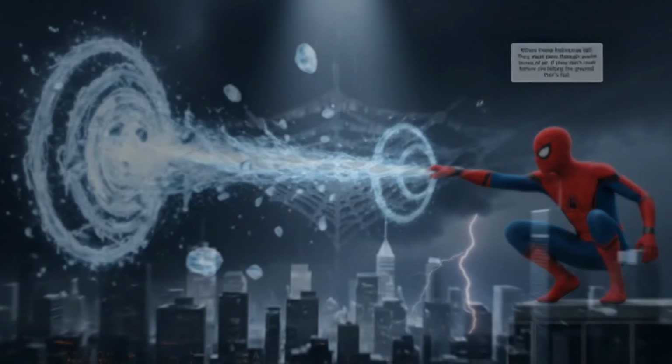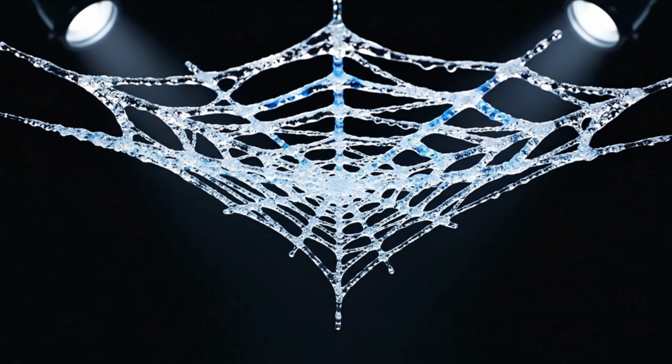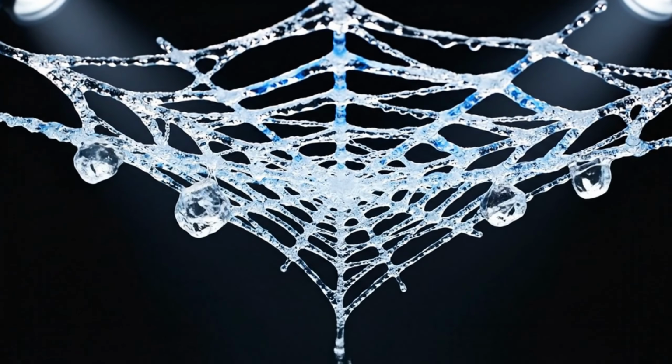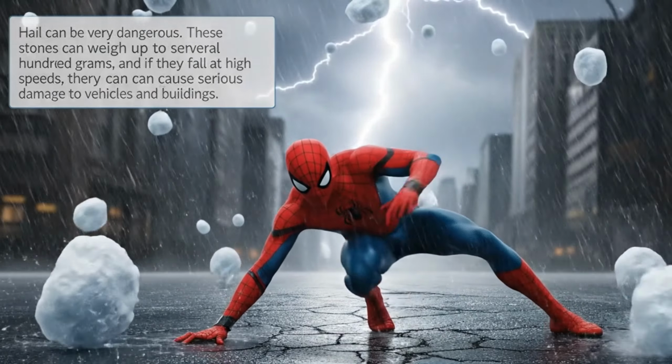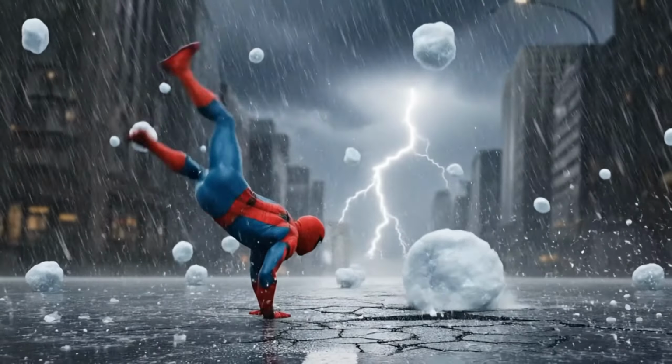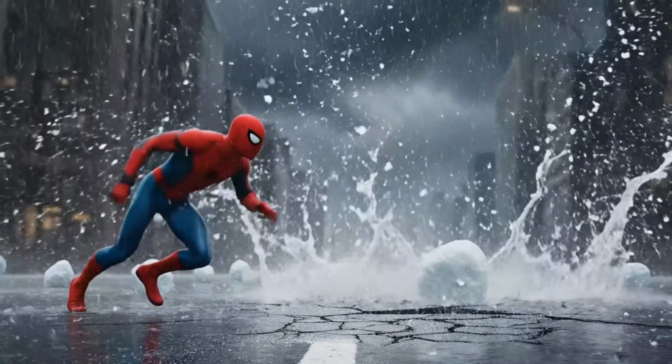When these hailstones fall, they must pass through warm layers of air. If they don't melt before they hit the ground, that's hail. Hail can be very dangerous. These stones can weigh up to several hundred grams, and they fall at high speeds.